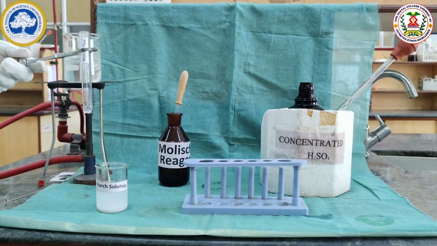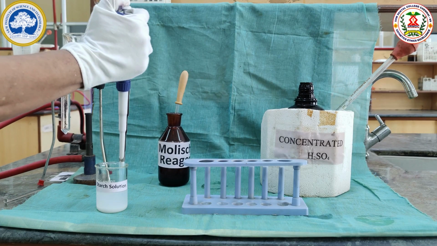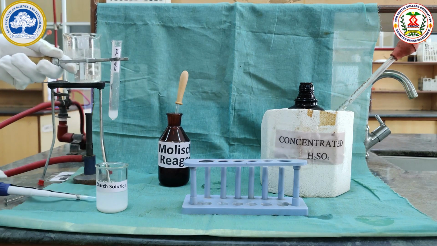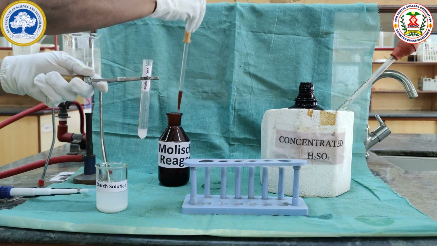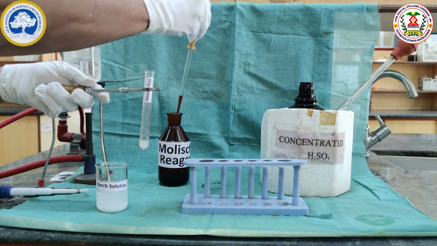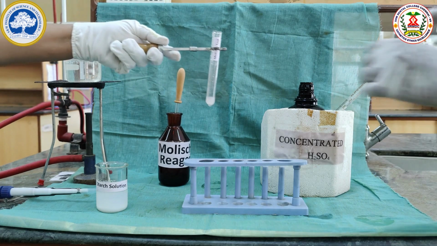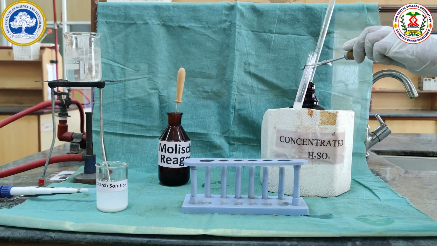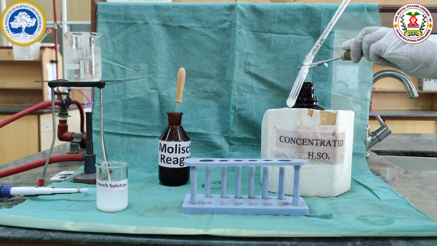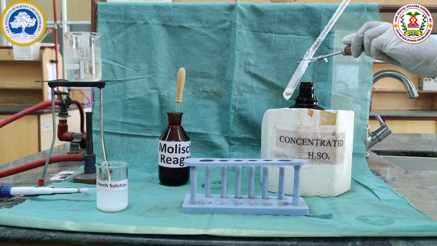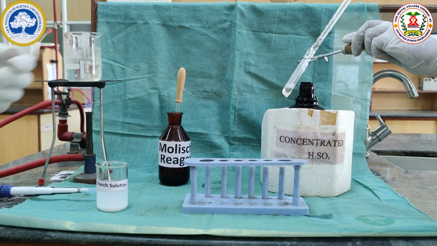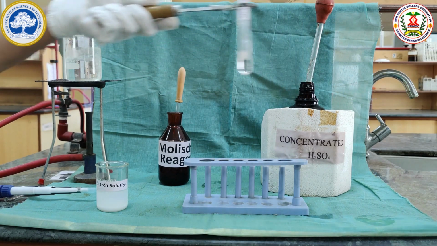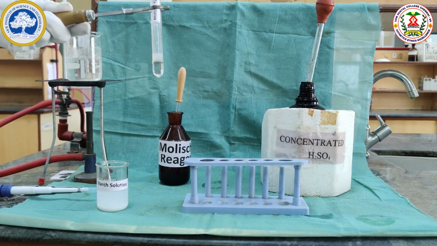This is a test for carbohydrate. For Molisch test, we have to take 1 ml of the starch solution, 2 drops of Molisch reagent and 2 ml of concentrated sulfuric acid. Appearance of reddish violet ring indicates the carbohydrate's presence. This shows starch is a carbohydrate.